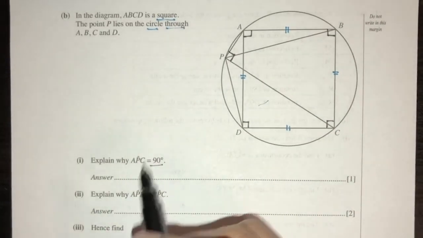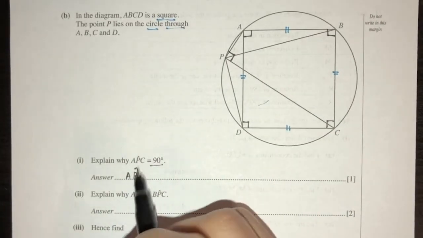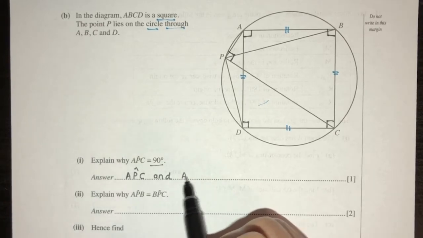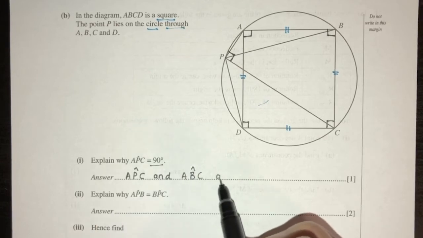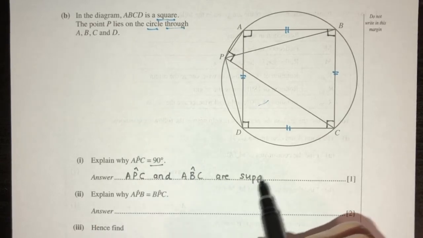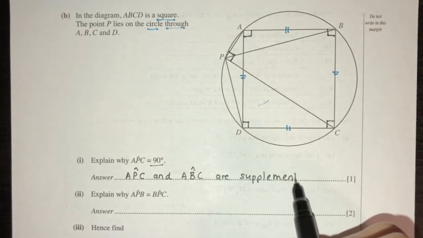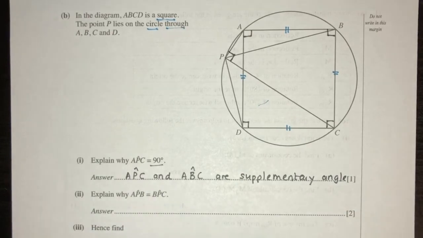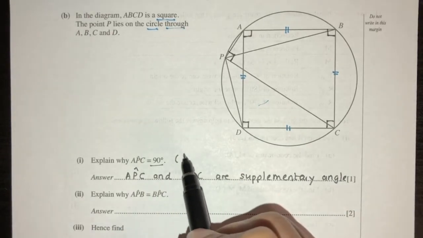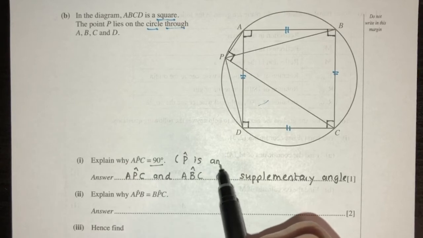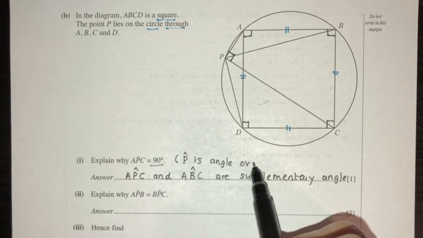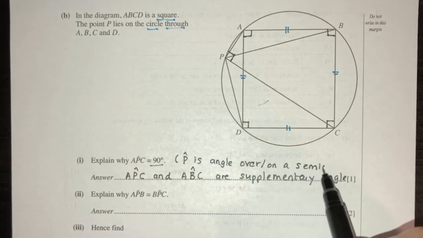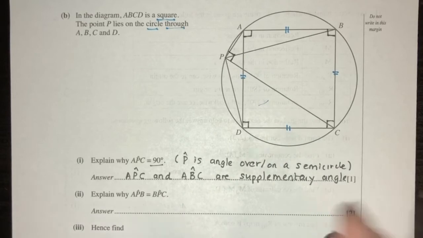So you can write that APC and ABC are supplementary angles. That's one of the reasons why you can say they are 90, right? Another reason you can say is that the angle at P is an angle on a semicircle. That's the other reason, but you can write either of them and you'll get your mark.